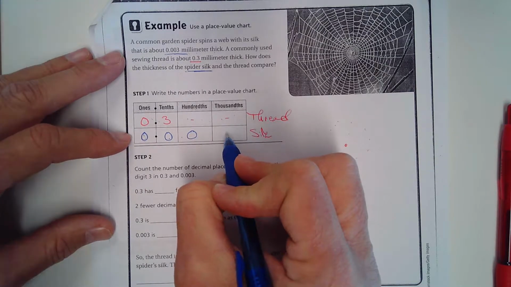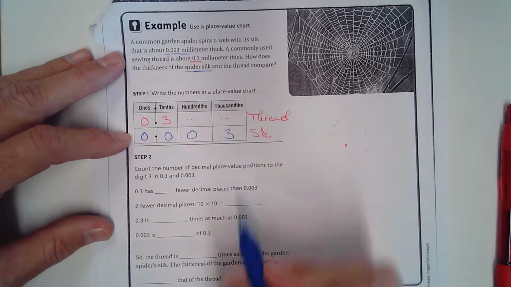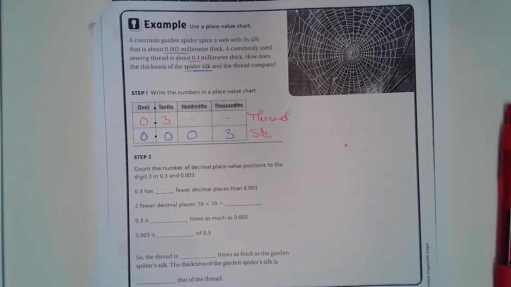Well, it's not nothing. It's how thick is it? 3 what? 3/1000ths, right? Okay, good. All right. I think you got the right idea. Go ahead and put 10 points. All right.